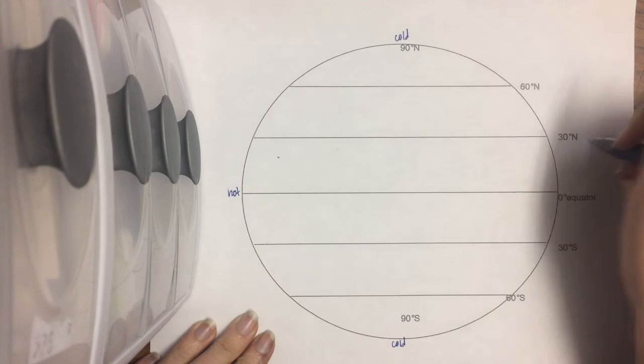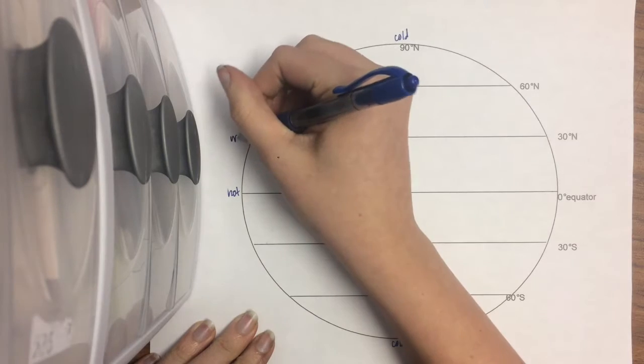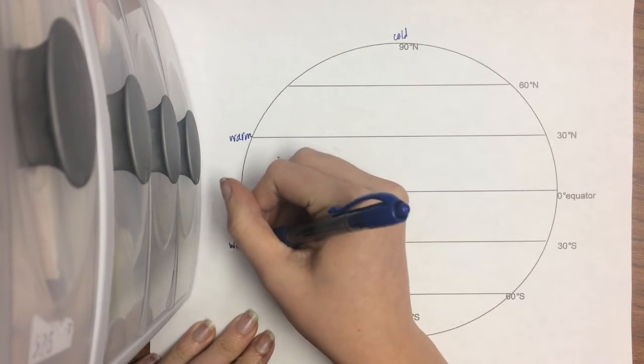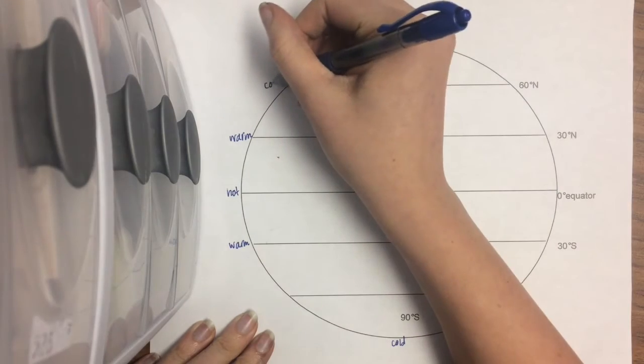In between, at the 30 degrees north and 30 degrees south latitudes, we'll see warm temperatures. And then at 30 degrees north and south, we'll see cool temperatures.